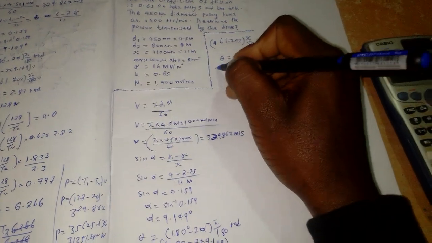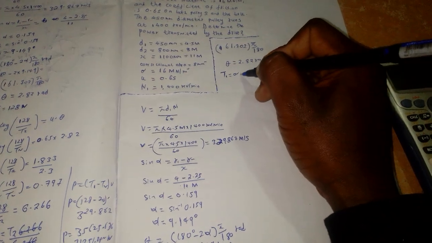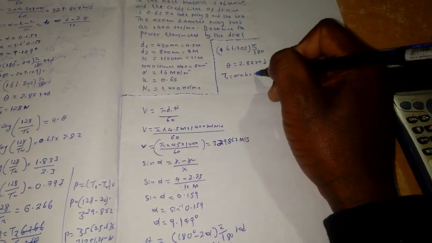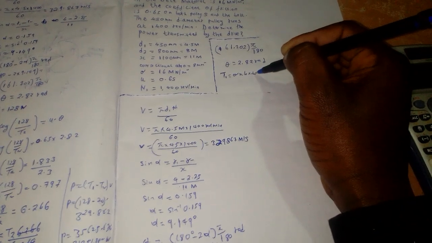Now tension 1 is equal to the permissible stress times the cross-sectional area. This is the width of the belt and this is the thickness of the belt.